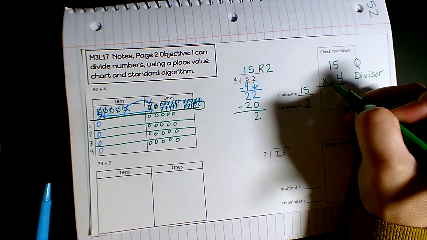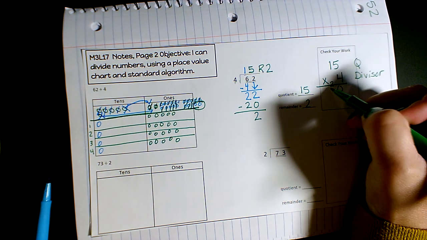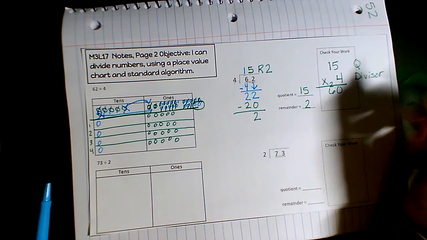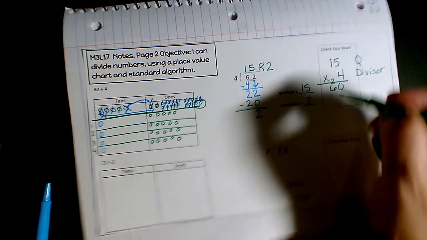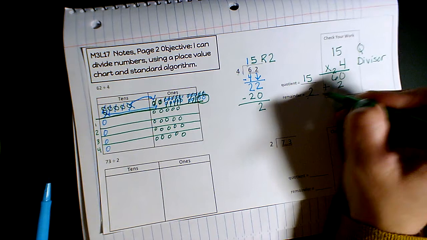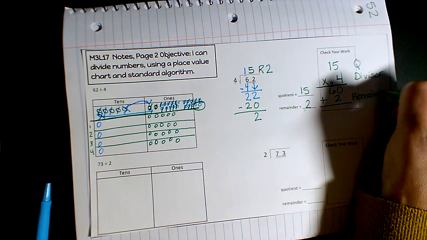4 times 5 is 20. Okay, carry that 2. 4 times 1 is 4 plus 2 more is 6. It's 60, but that didn't give me 62. But don't forget, you have your remainder, and I've got to add your remainder. So down here is your remainder.